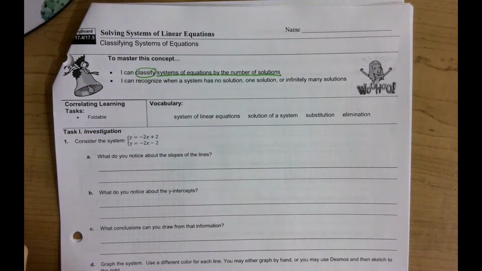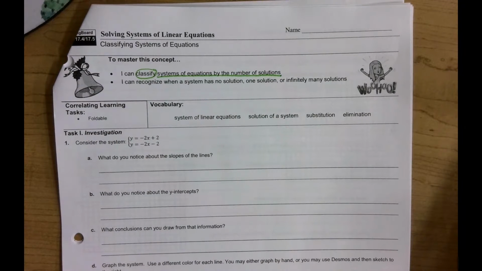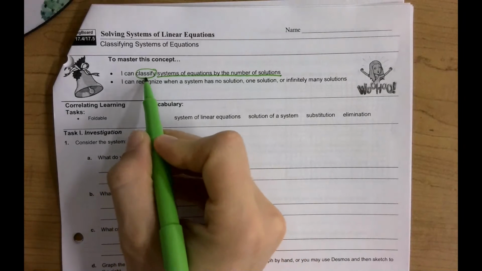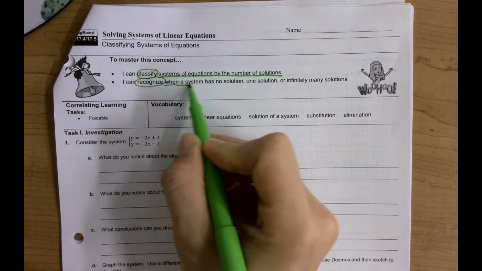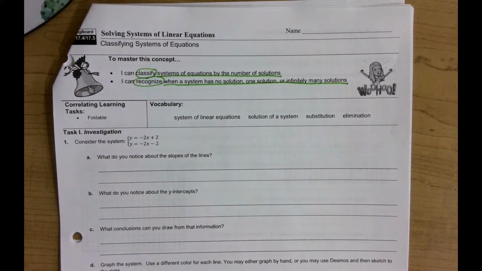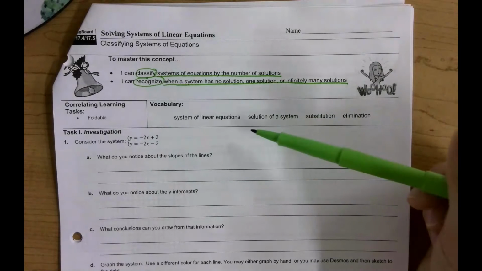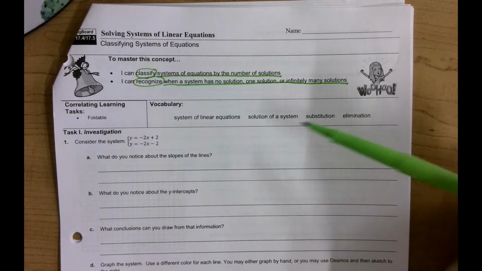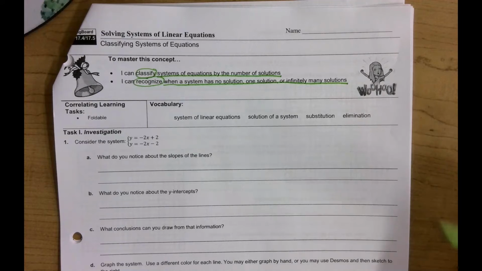So we've talked about this before. There can be no solution, one solution, or infinitely many solutions. I can recognize when a system has no solution, one solution, or infinitely many solutions. Vocabulary: system of linear equations, solution of a system, substitution, elimination.